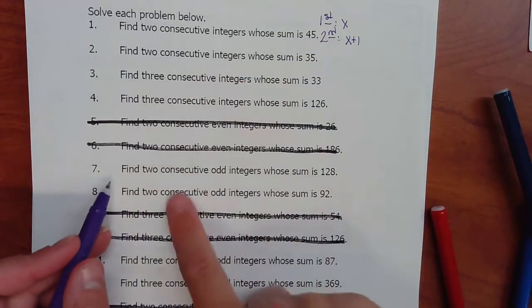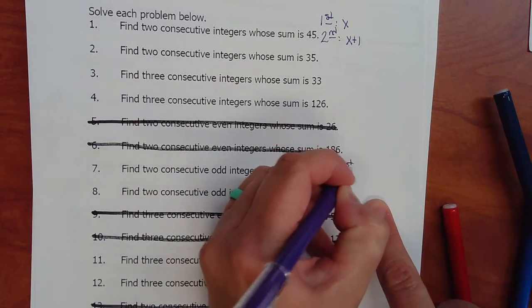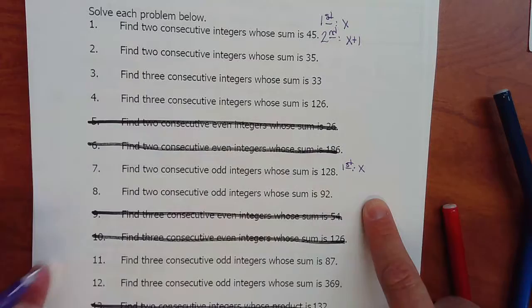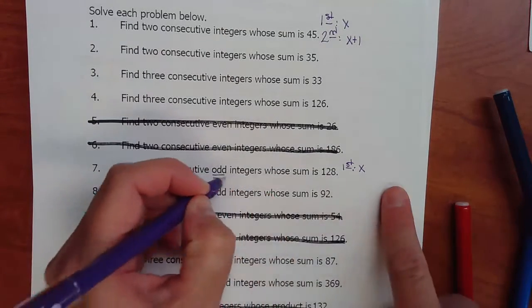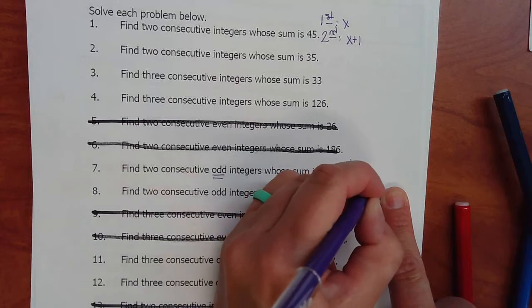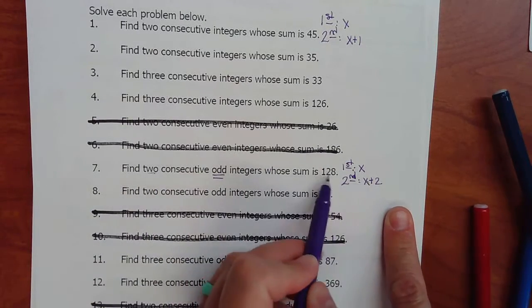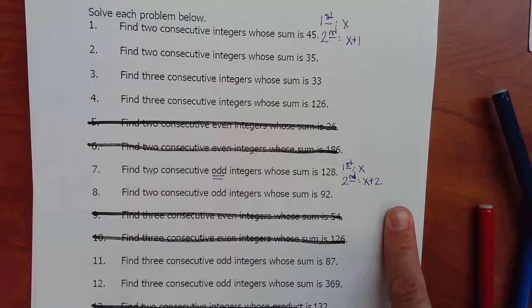For number 7, this one just wants two consecutive odd integers. Your first term, again, your first term is always, always, always x. Since these are odd, that means your second term, odd numbers are 2 apart. So you would do x plus 2. Now it only wants these two, so you would add these two together and set equal to 128.